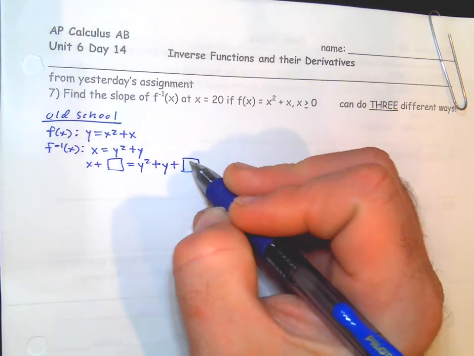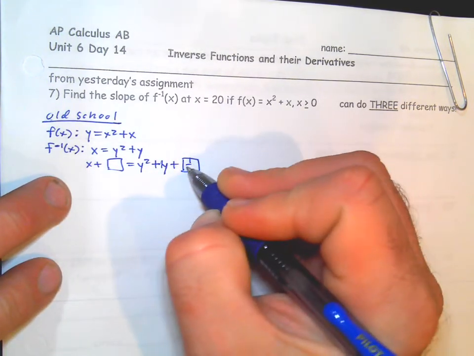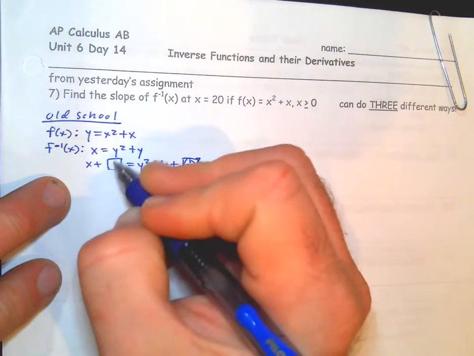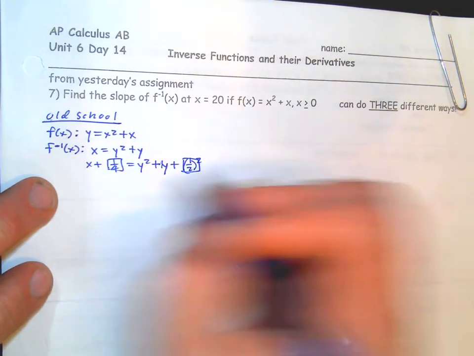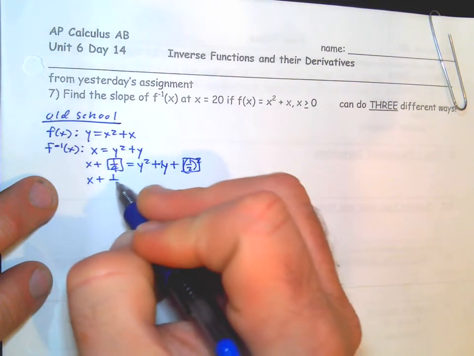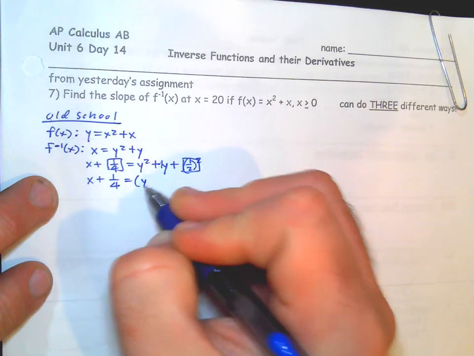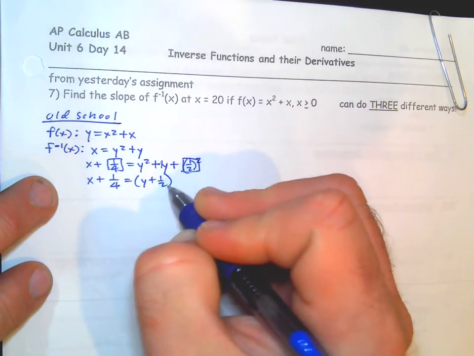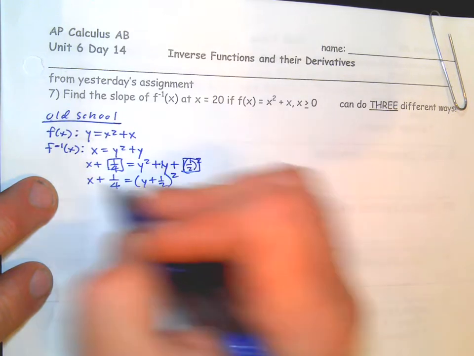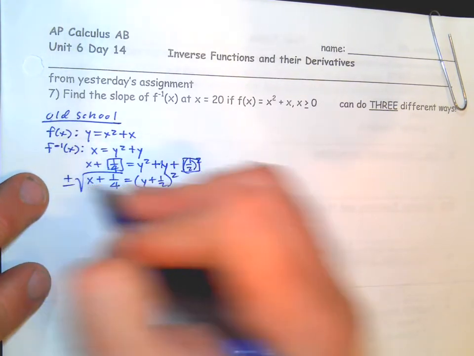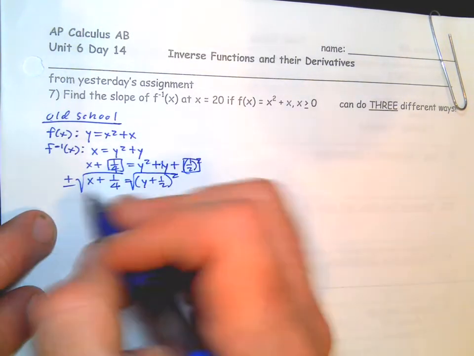So it's going to be the middle term divided by 2, squared. Whatever you add to one side, you add to the other, and then it's all okay. And then if you factor this, you should get y plus 1/2 squared. So the whole point of that is to get a binomial squared. So then you can take the square root of both sides to get y by itself.